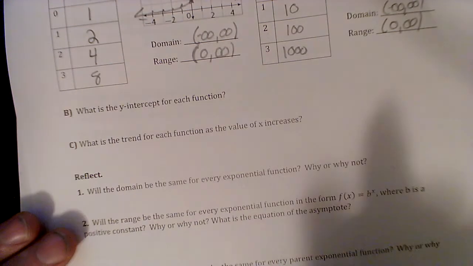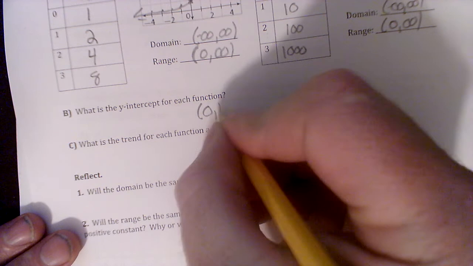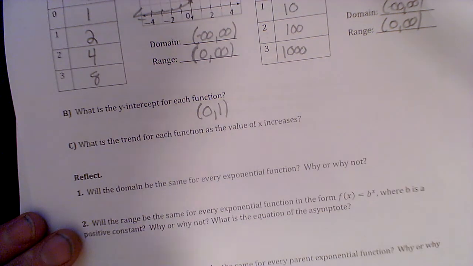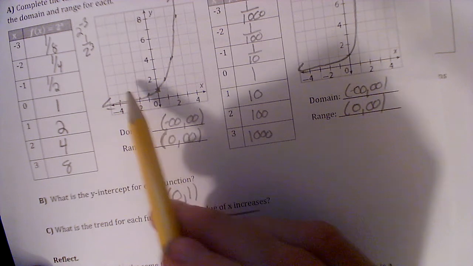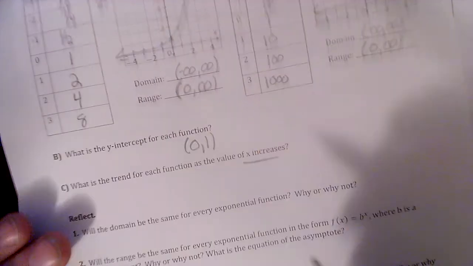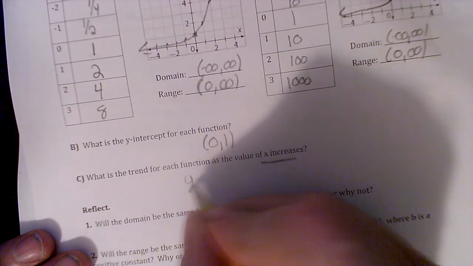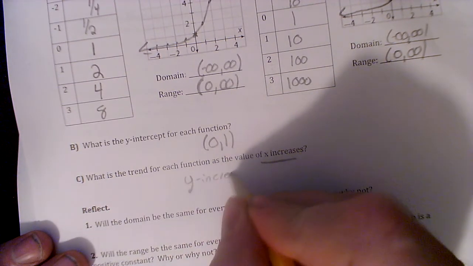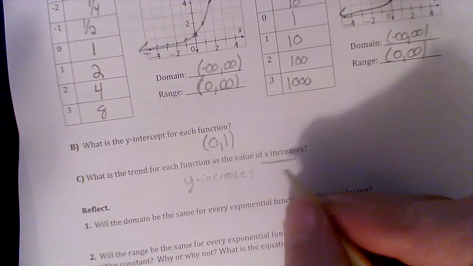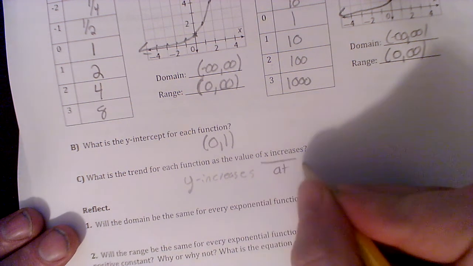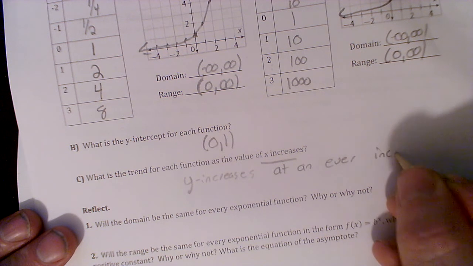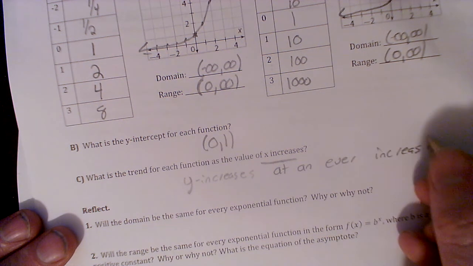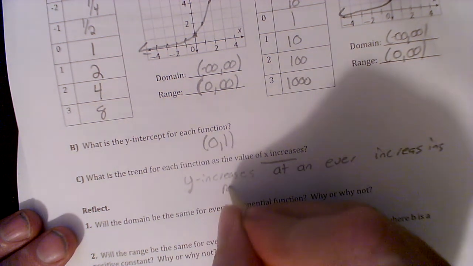Now it's going to ask us the y-intercepts of each function, and you can look and see they are 0, 1. It did not matter what the base was, the y-intercept didn't change. The trend as x increases, so as I go to the right, we can see y increases at an ever-increasing rate. So let's say that: y increases faster and faster, at an ever-increasing rate.